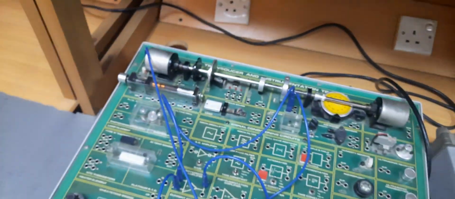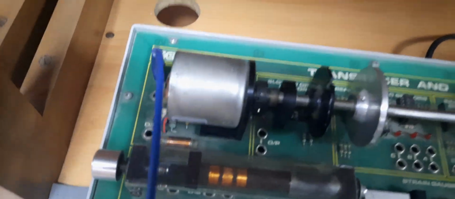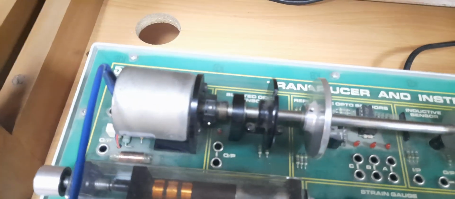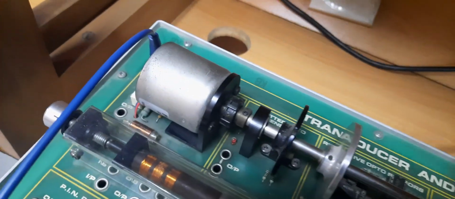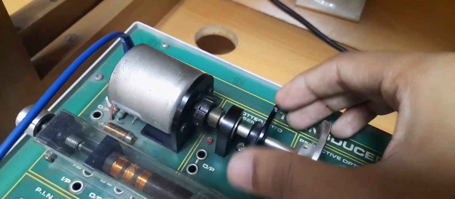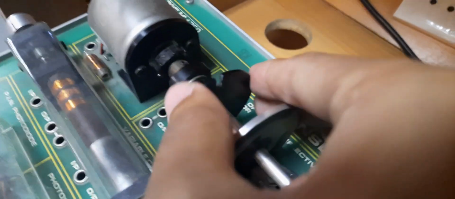For example, this is the motor and this is the shaft, and on the shaft you have this slotted opto sensor. There is a slot right here.